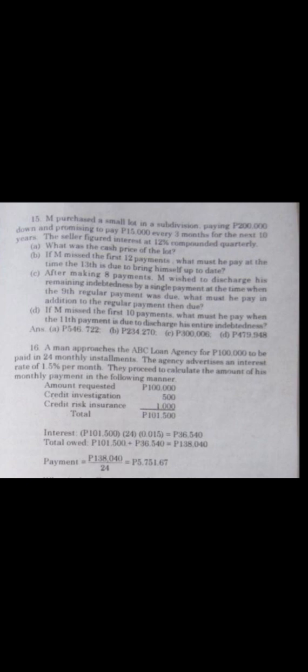The seller figured interest at 12% compounded quarterly. What is asked in letter A?